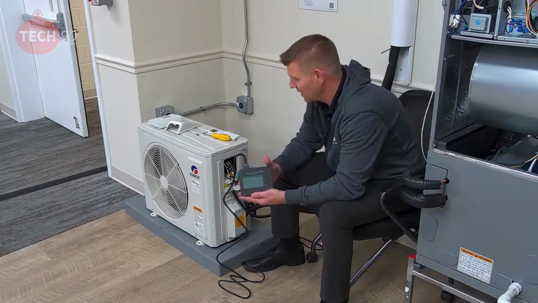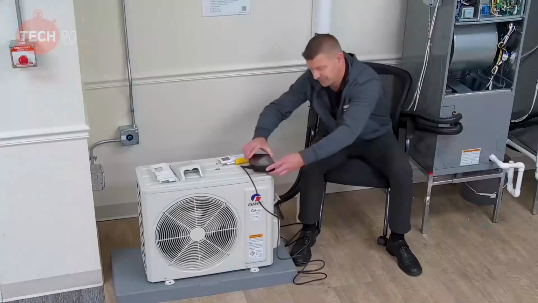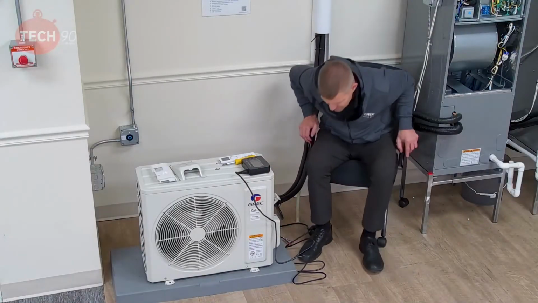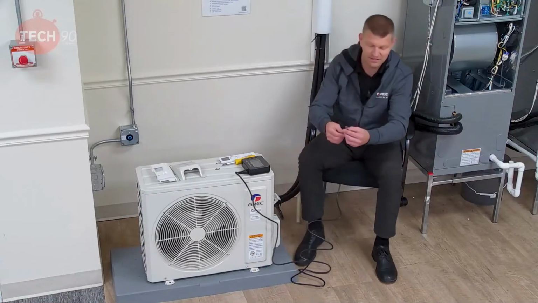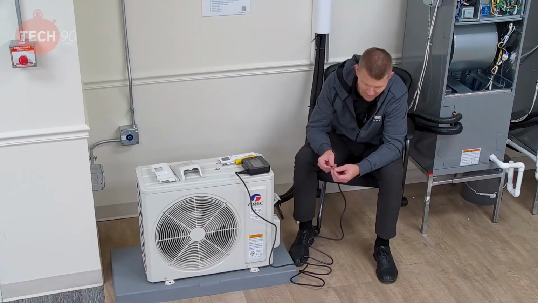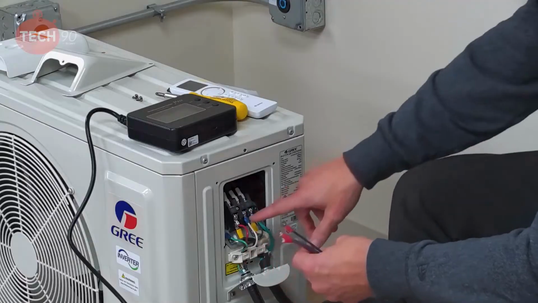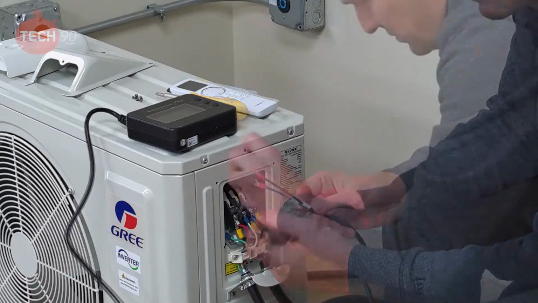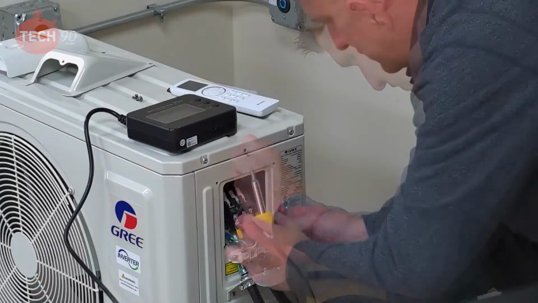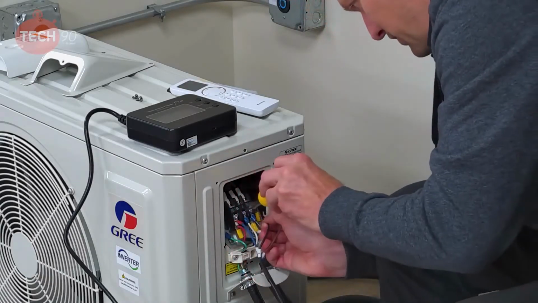So let's go ahead and wire this in. The power is off. We have 3 wires here. They are labeled for you 1, 2, and 3, just like your connections are labeled 1, 2, and 3. Hooking up 1 to 1, 2 to 2.